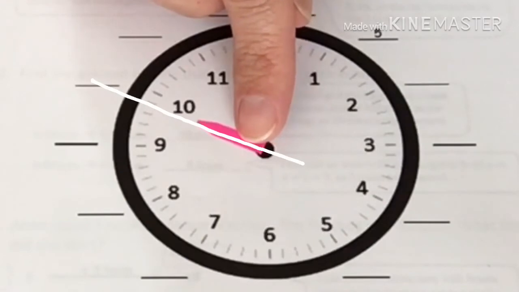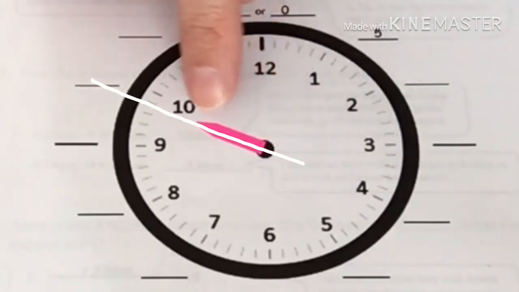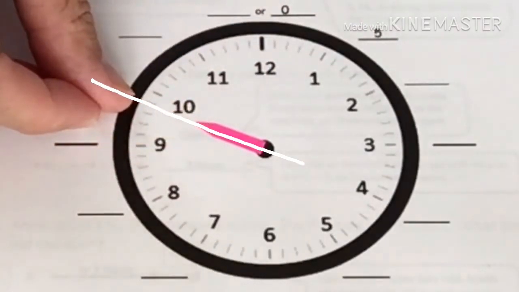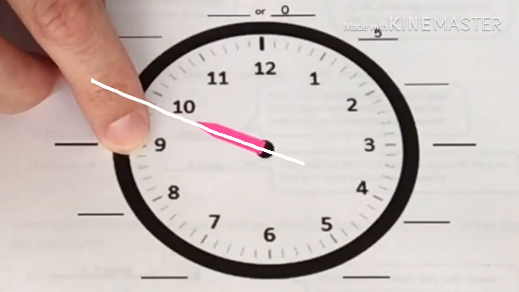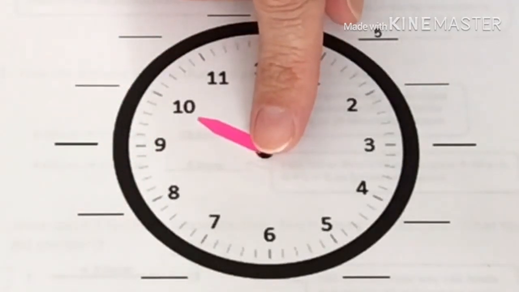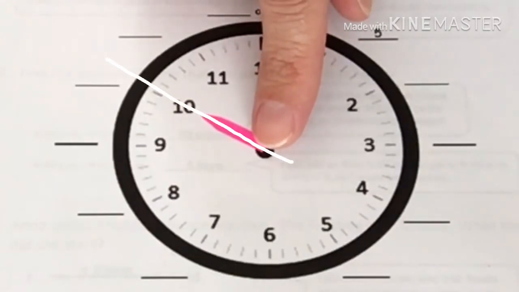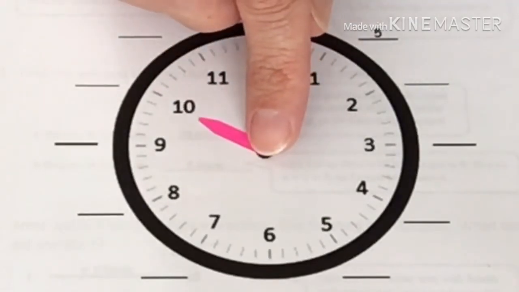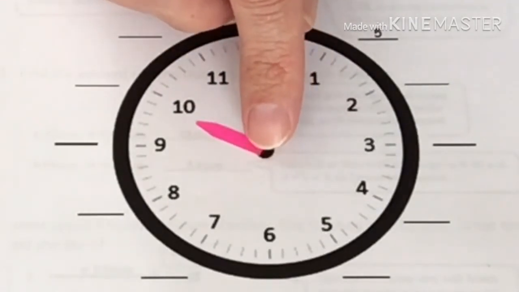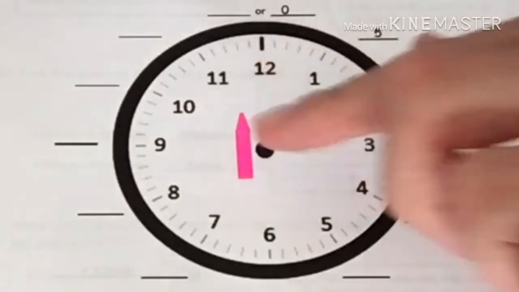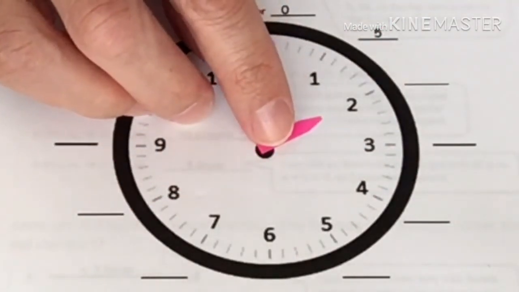I see a lot of students thinking that when the hours hand points in this direction, it is actually closer to 10 than it is to 9. So they say it is 10 already, but it's not. It's still 9. It is not 10 until it points straight at 10 this way. It needs to be really straight. But if it is just a little before, then it's still 9.